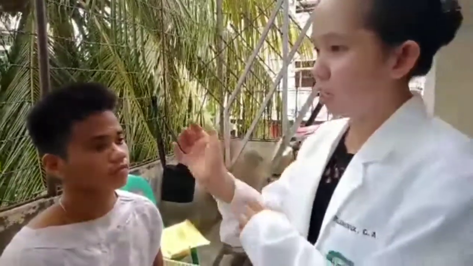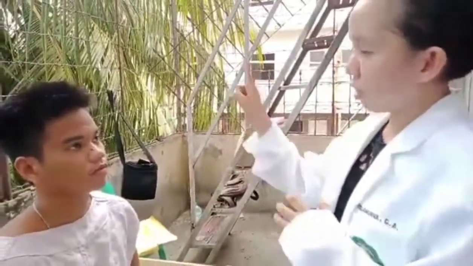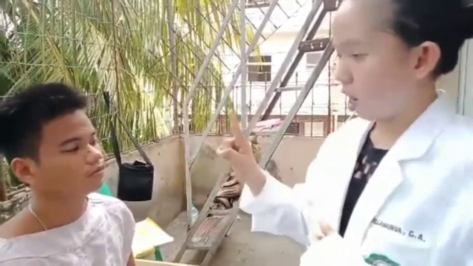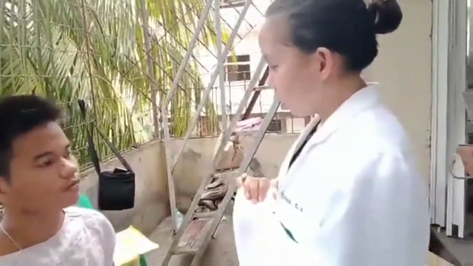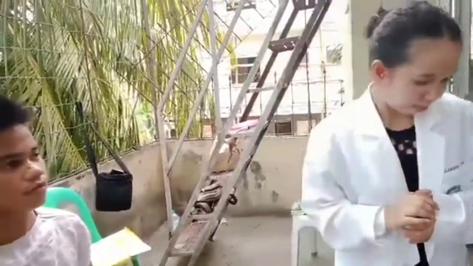Then after that, you will use the 6 cardinal positions of gaze, in which you will point a finger, and you will stand 12 inches from the patient. Then you will let the patient follow your fingers from right upper, right middle, right lower, then to the left lower, left middle, and then left upper. Sir, can you follow my fingers? Yes.